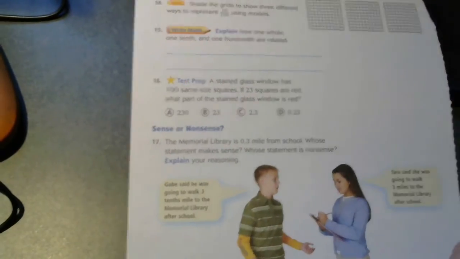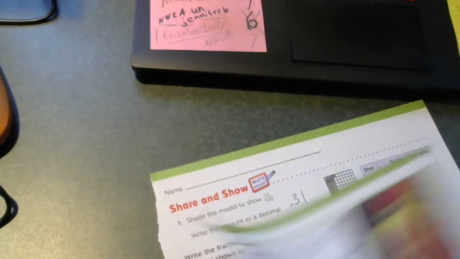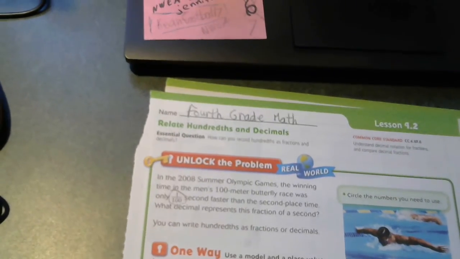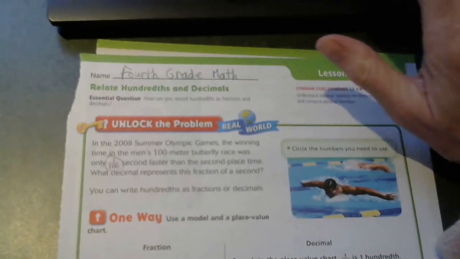Work on the problem solving and the sense or nonsense problem, and then go to your PB book and complete 9.2 in your PB book. I'll email the answers to the PB book later today. Thank you.